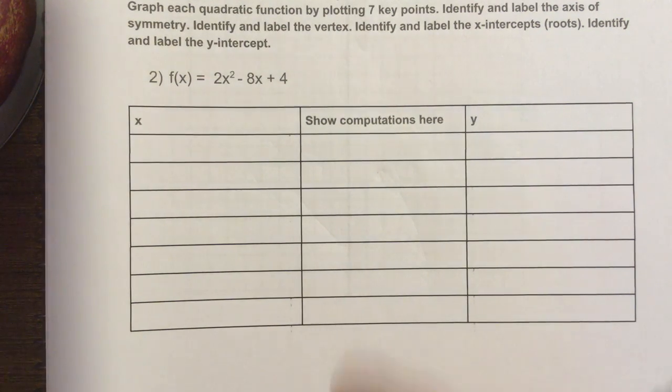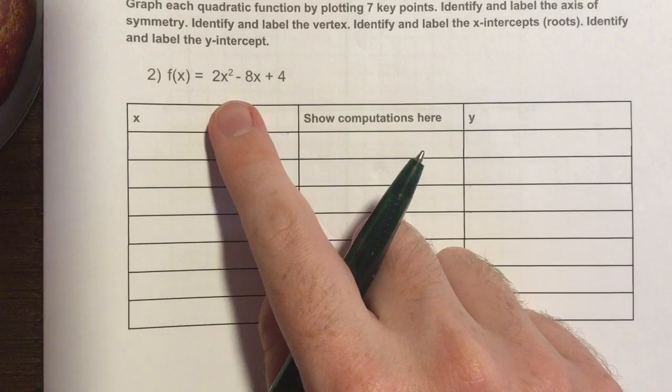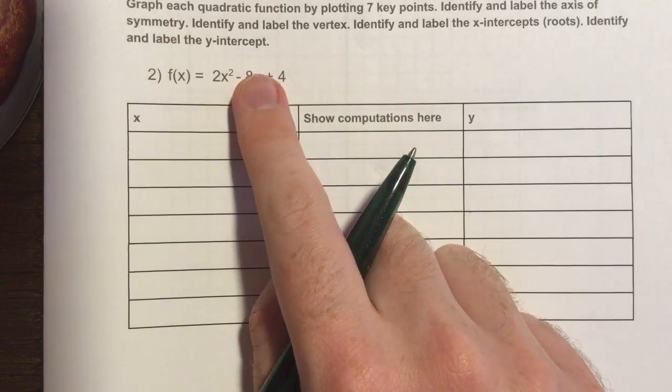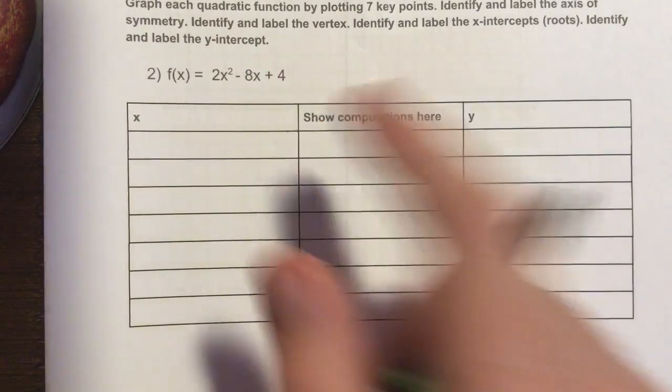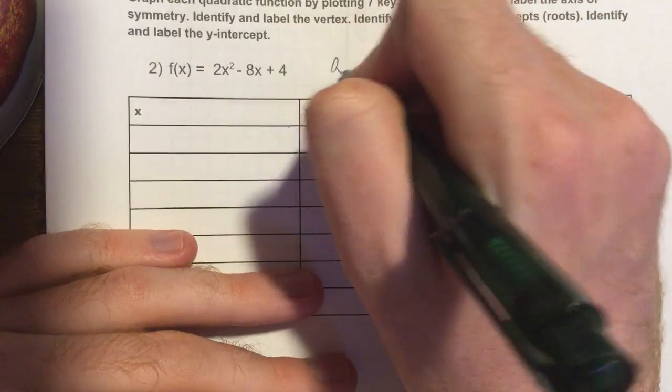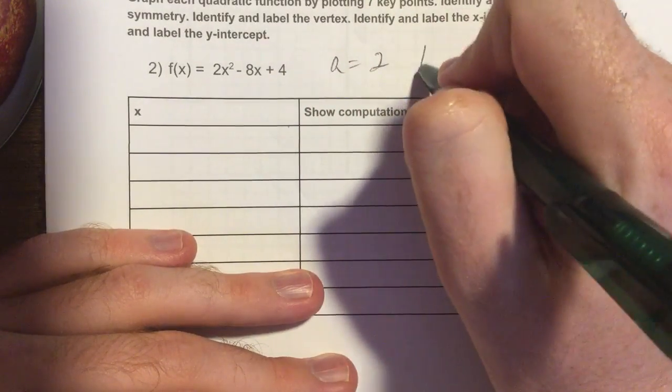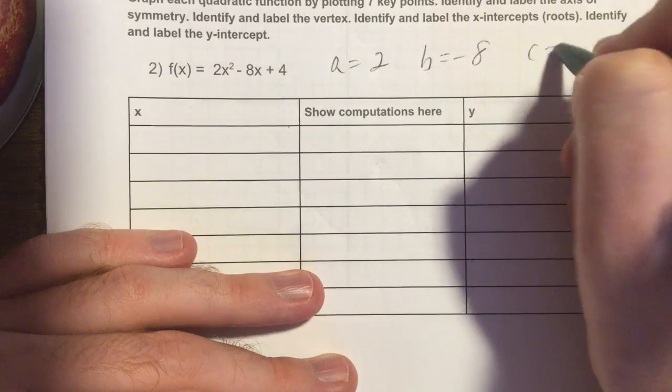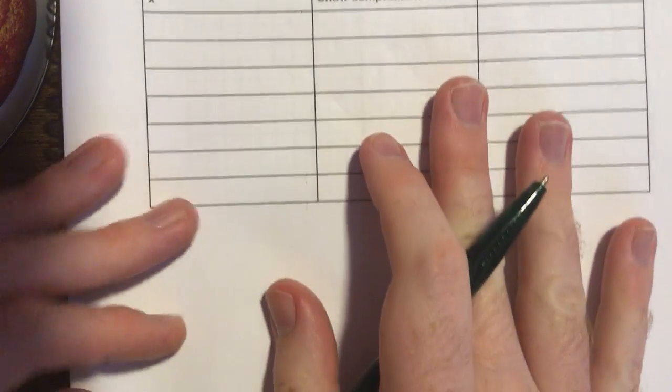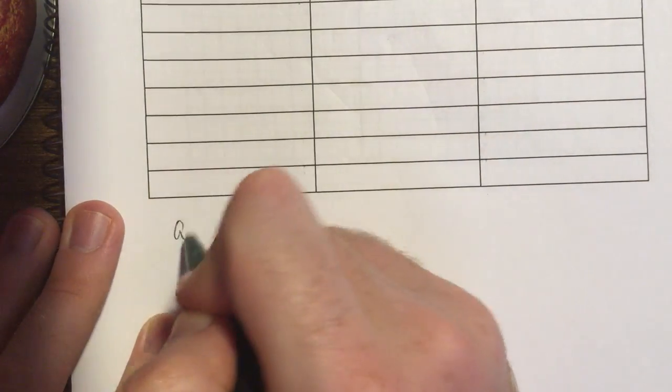In this second sample, we have f of x, which is another way of saying output or y, equals 2x squared minus 8x plus 4. A, B, and C: A is 2, B is negative 8, and C is a positive 4. We're going to find the axis of symmetry.